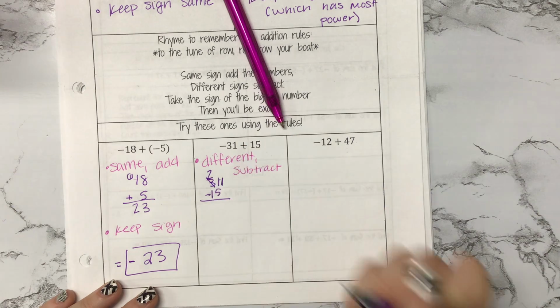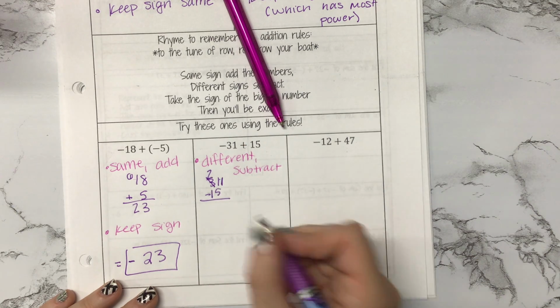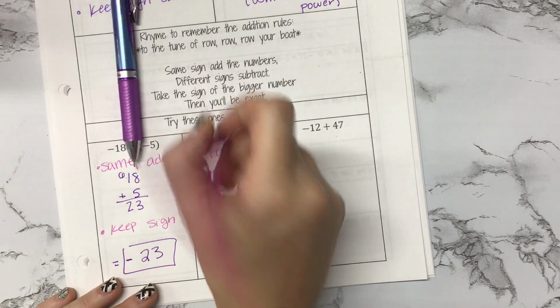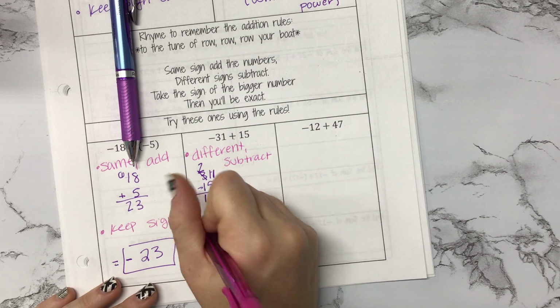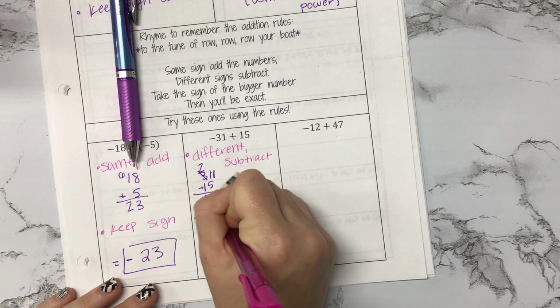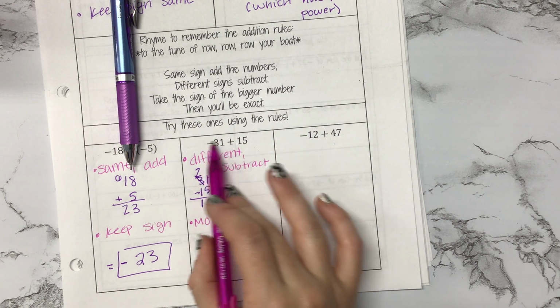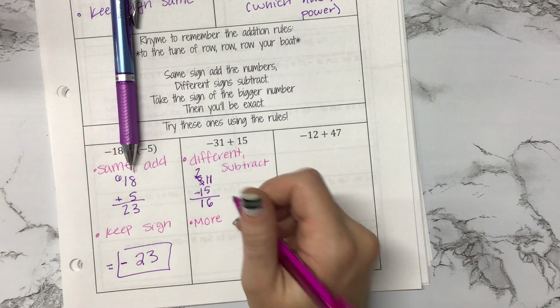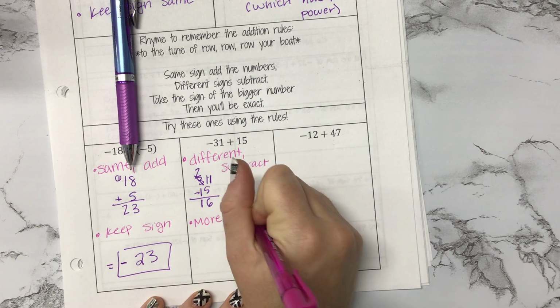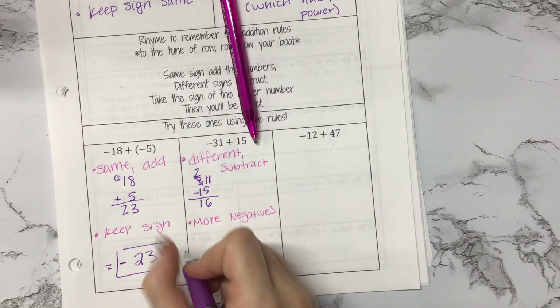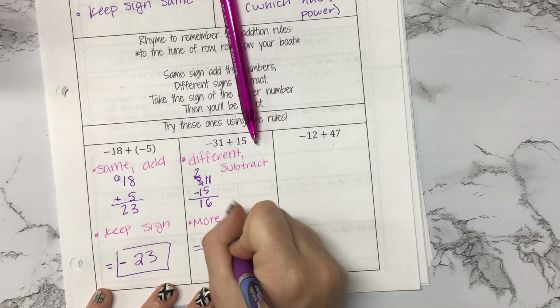The 1 becomes an 11. 11 minus 5 is 6. 2 minus 1 is 1. All right, then I look at the numbers. 31 is more, so negatives have more power. So my answer is negative 16.